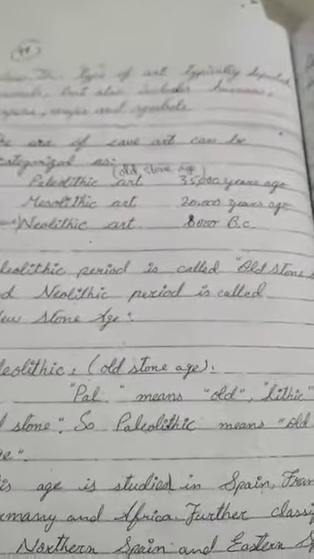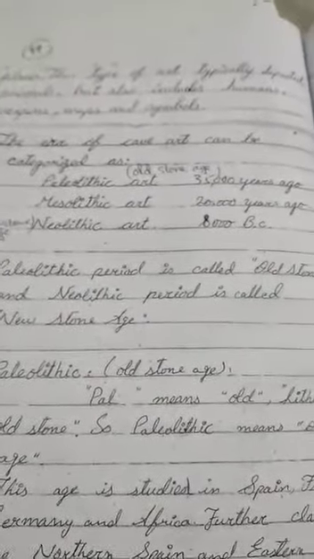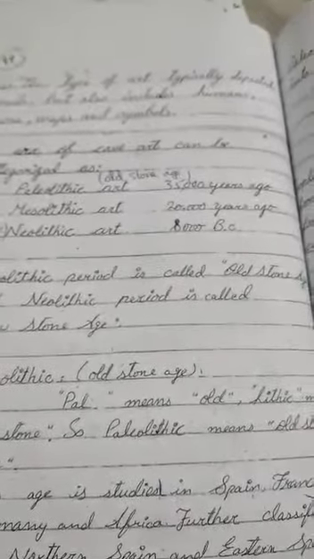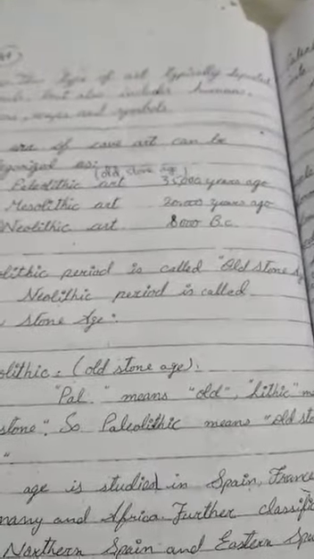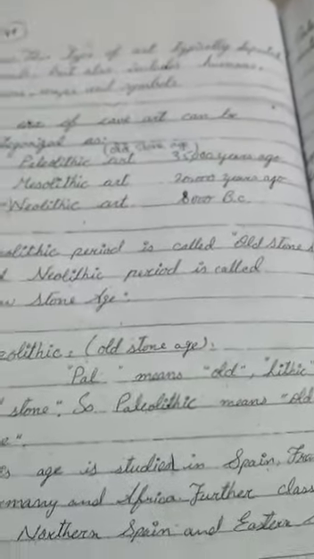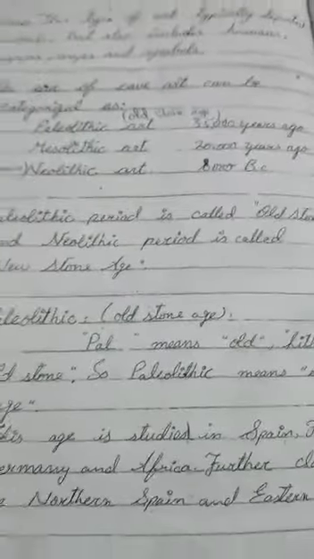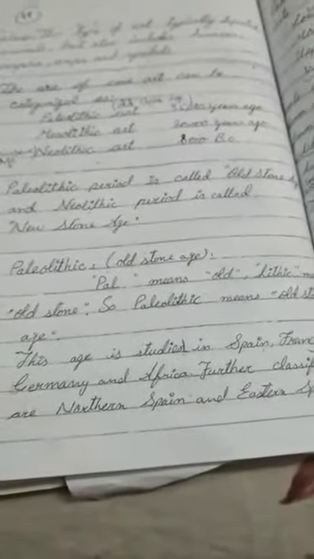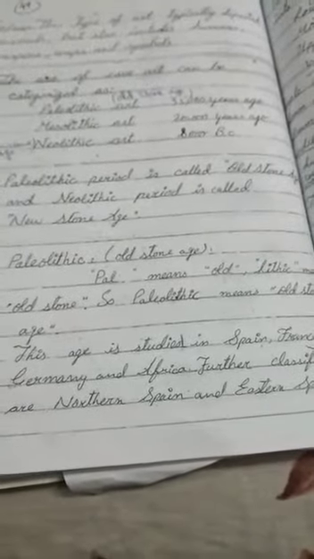Neolithic art is called the New Stone Age, and it dates from 8,000 years BC. First of all, we will discuss Paleolithic art, which is the art of the Old Stone Age.